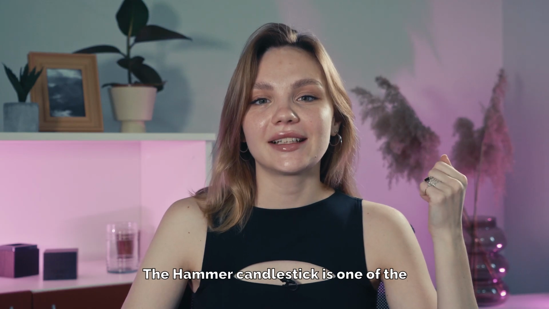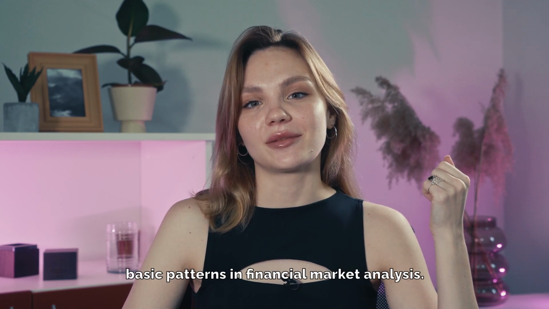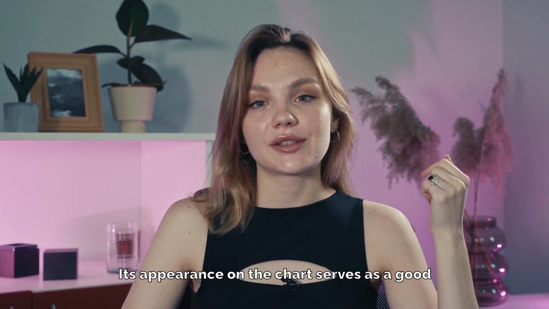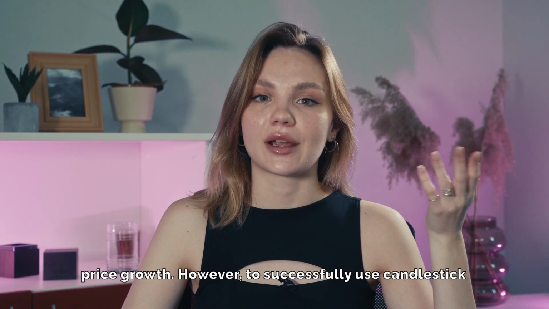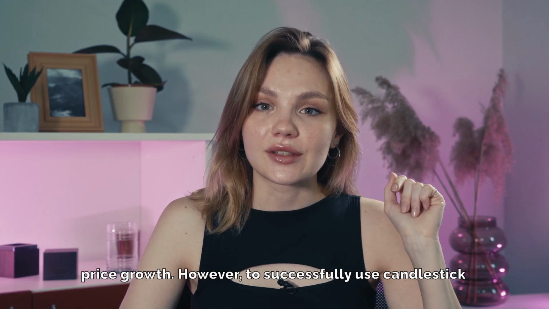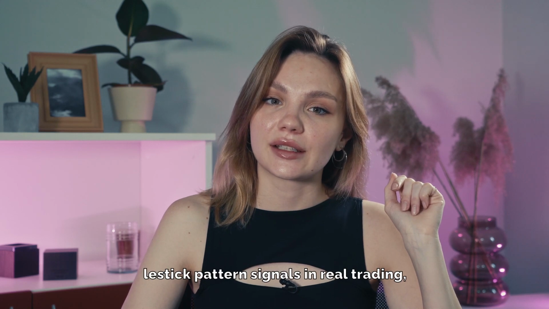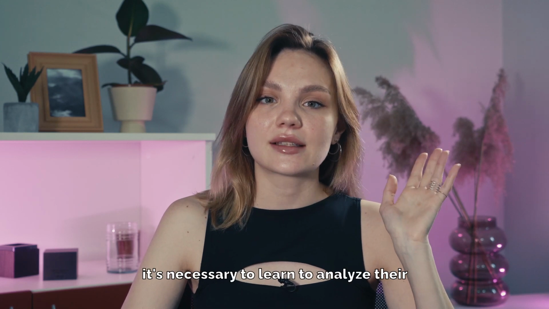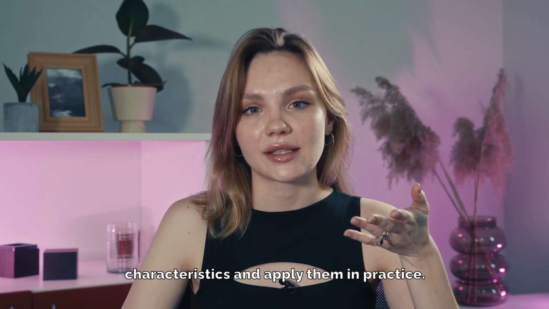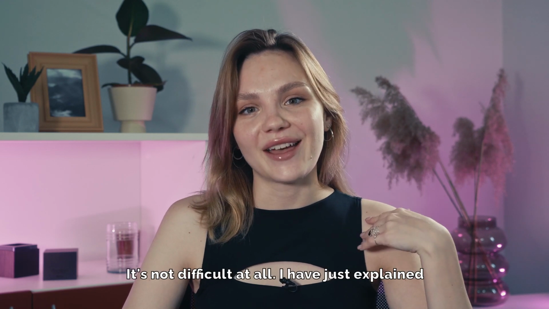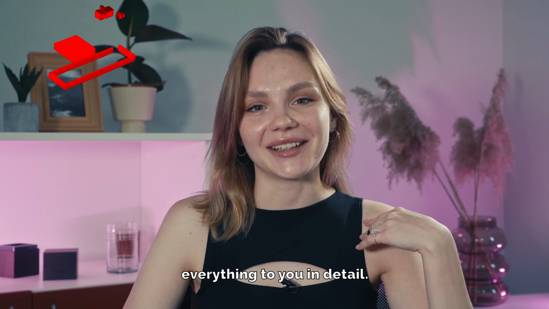The hammer candlestick is one of the basic patterns in financial market analysis. Its appearance on the chart serves as a good signal for a possible market reversal towards price growth. However, to successfully use candlestick pattern signals in real trading, it's necessary to learn to analyze their characteristics and apply them in practice. It's not difficult at all. I have just explained everything to you in detail.